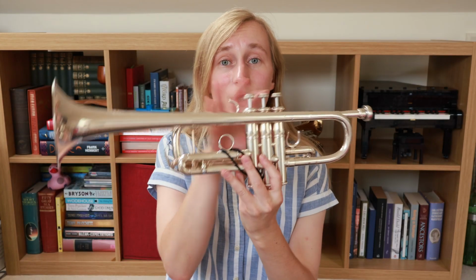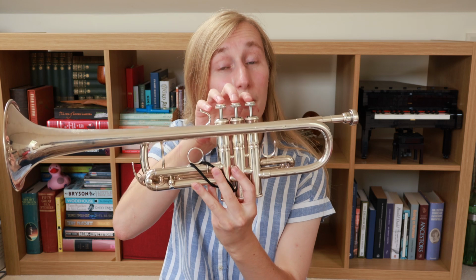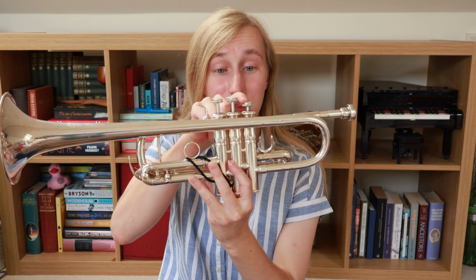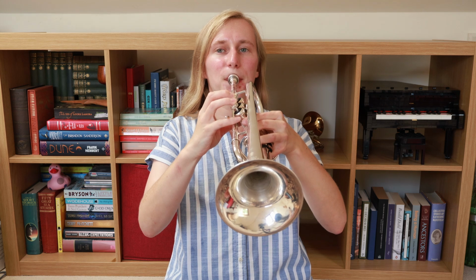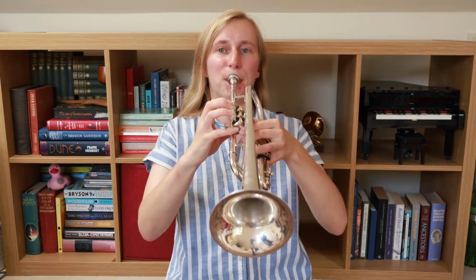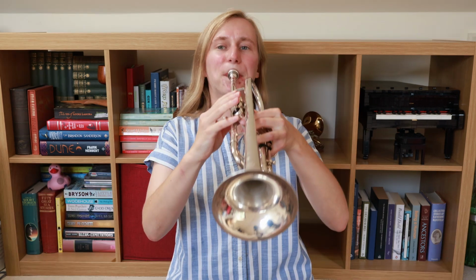Number 4. Half valve. Now half valve is exactly what it sounds like. We have valves, we put them down halfway. We can put 1 down, we can put 2 down, we can put 3 down, we can put a combination. It's all very exciting. But it can sound like a sad duck. It can sound like a horse. It can sound like an elephant if you really try. Or a race car.